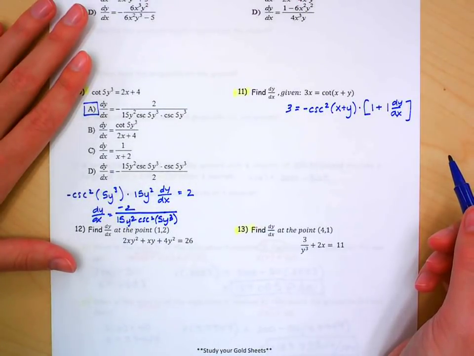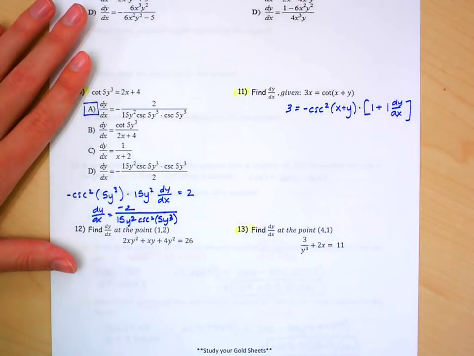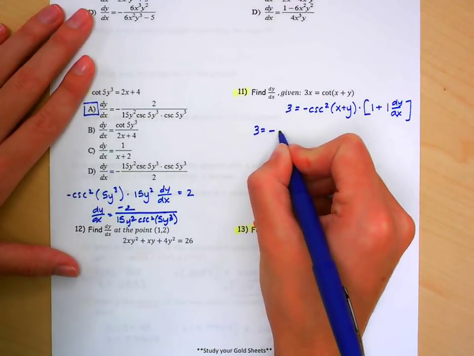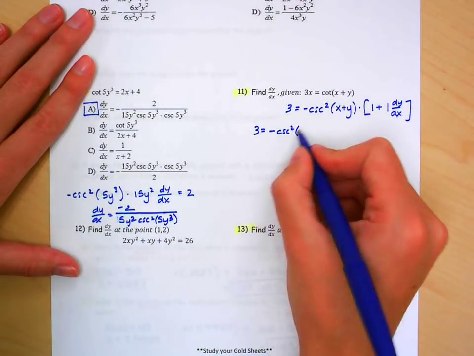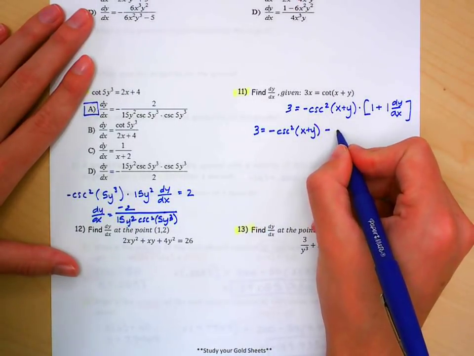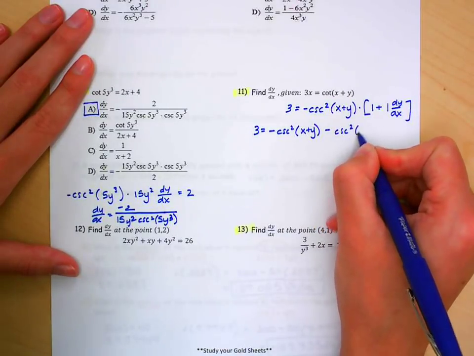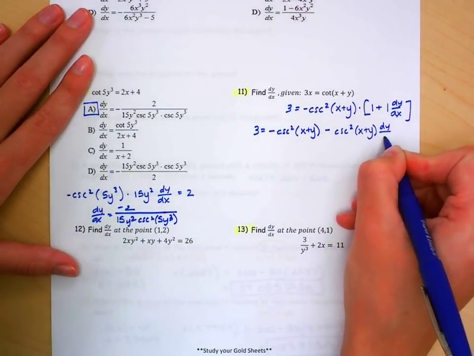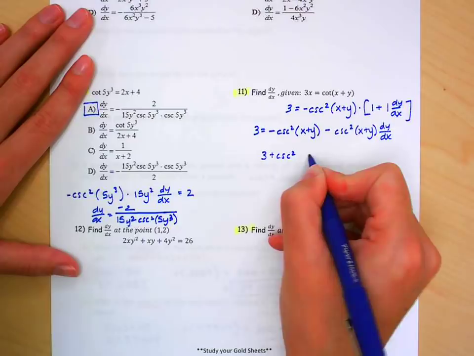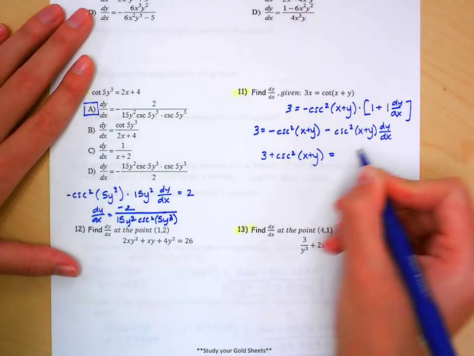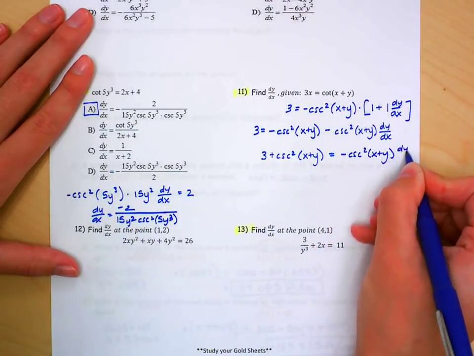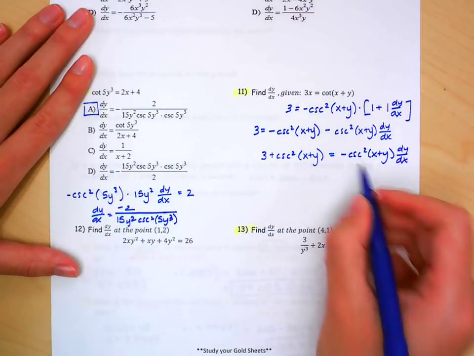So, you have a couple ways that you could go through this. One thing would be to distribute next. And you have a negative cosecant squared of x plus y minus, now we're going to distribute to that, a negative cosecant squared x plus y dy dx. I'm going to add this to the other side. And now I'm going to divide by this stuff.